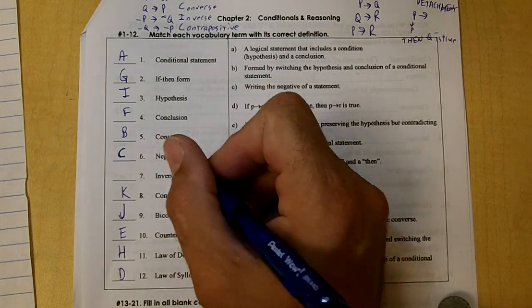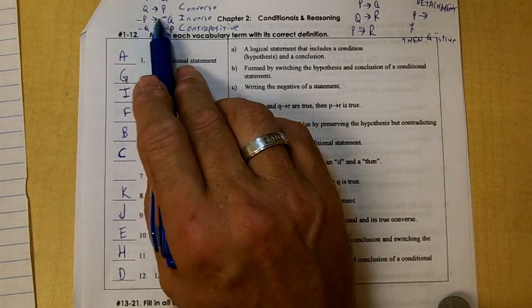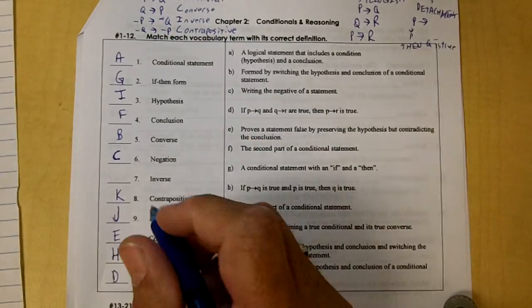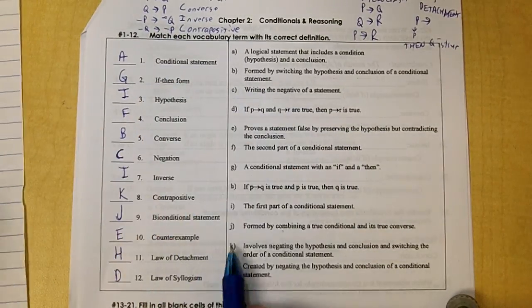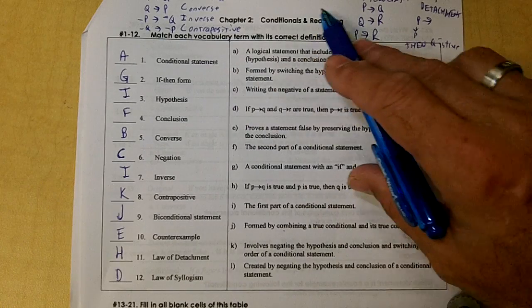So number 8 would be K, and I already had it there, I forgot, messed up. Created by negating the hypothesis and conclusion of a conditional, that's your inverse. That's going to be I. Very important you have these memorized. Very important. Make sure you write this down on top of your test somewhere.